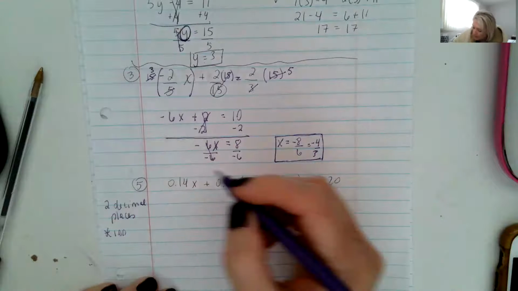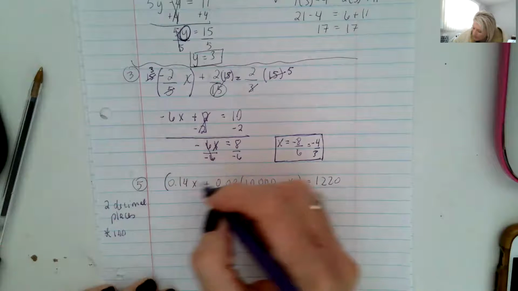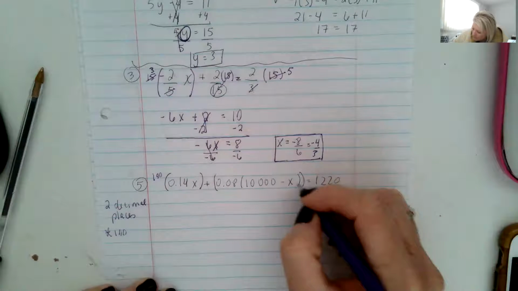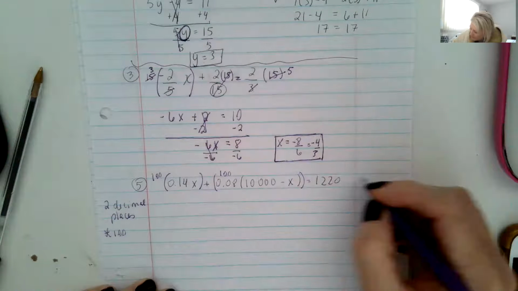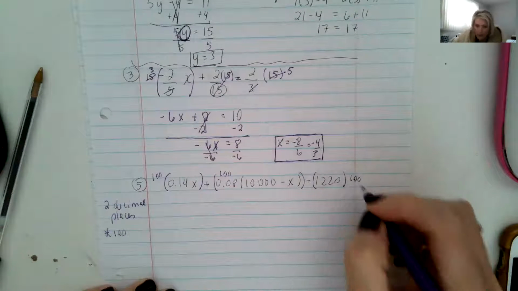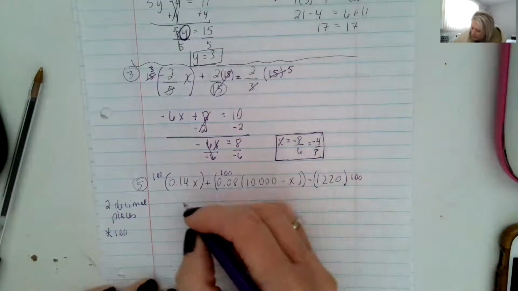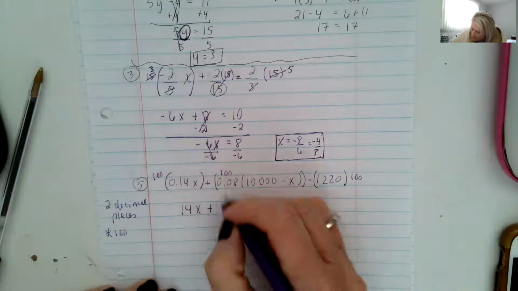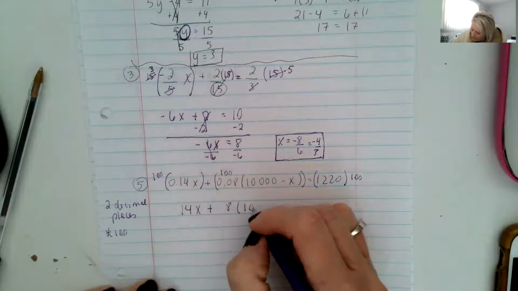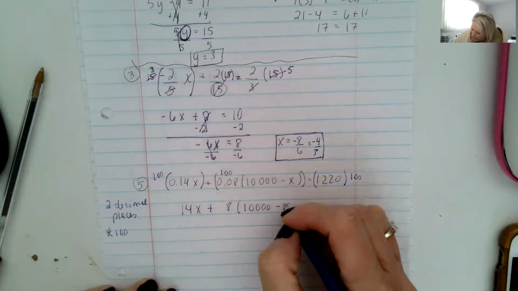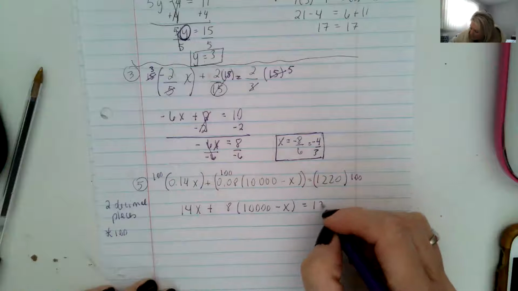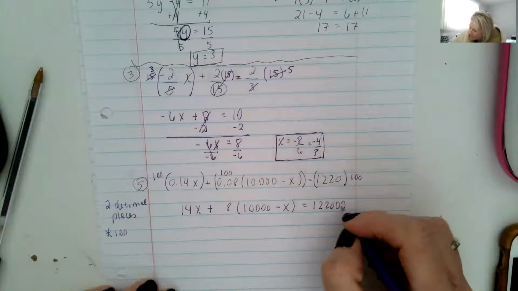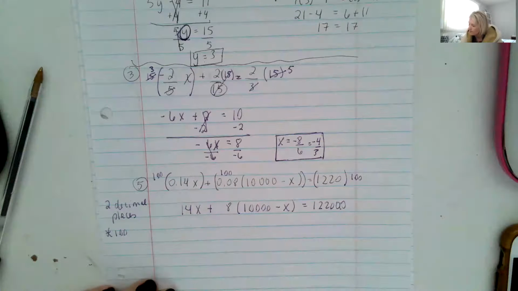So you could multiply each term by 100 if you wanted. That means the right-hand side as well. So you would multiply by 100, you would get 14x plus 8 times 10,000 minus x equals 120 with 2 more zeros, so it's 122,000.